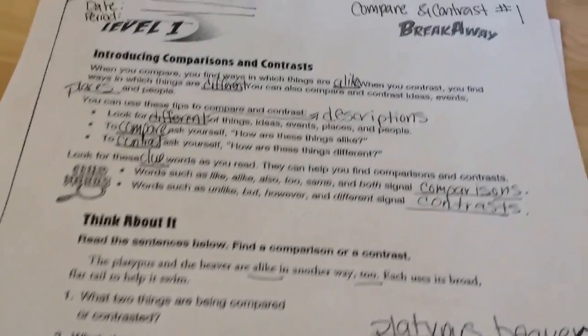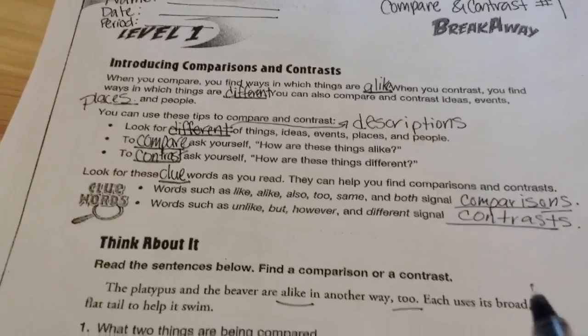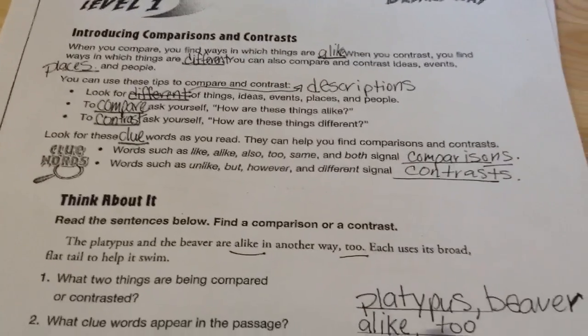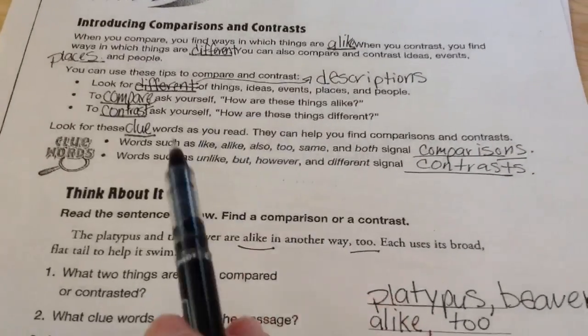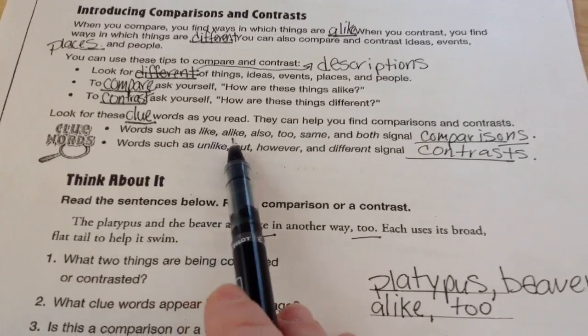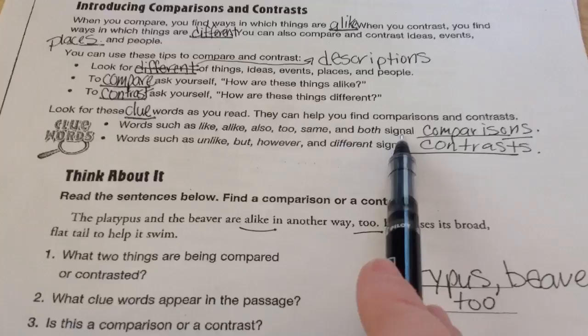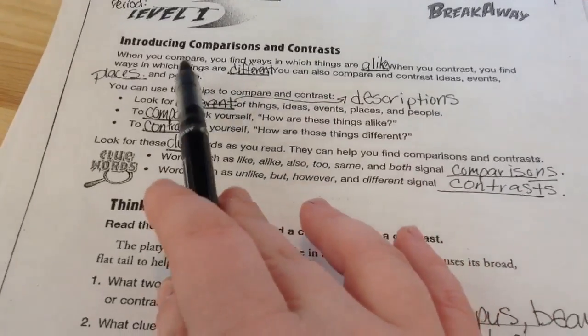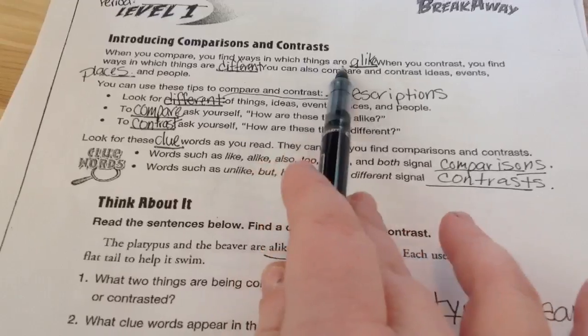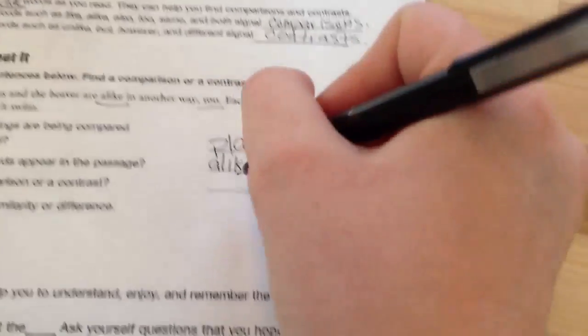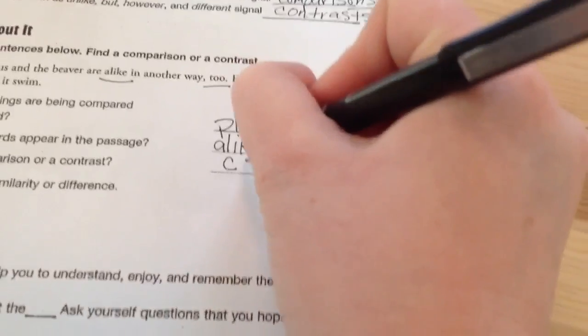Number 3, is this a comparison or a contrast? So let's go back up here and we can look at our definition, and we can also look at our clue words. The two clue words we underlined are alike and too, which tells me, as we put right here, they signal comparisons. Also, when I look at "when you compare, you find ways in which things are alike," both of those let me know that this is a comparison. Let's write it on the line.